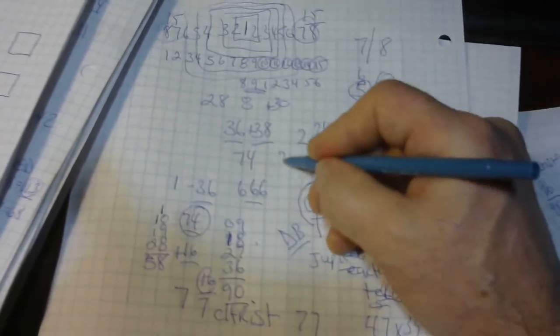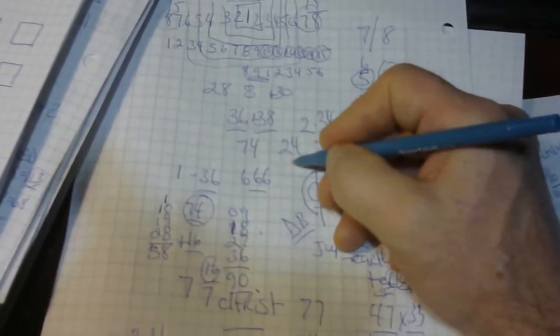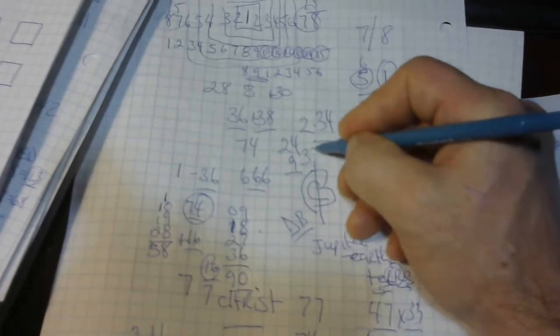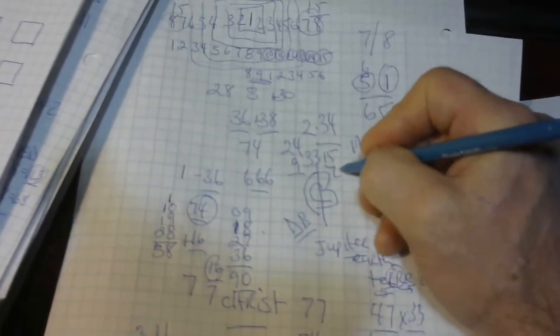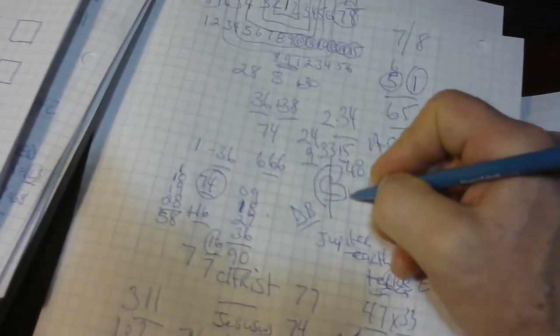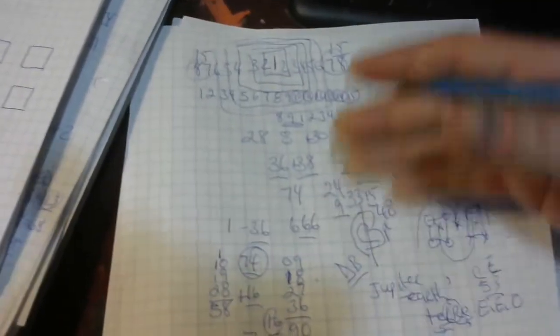2 times 3 times 4 is 24, plus 9 equals 33 or 15. 48 equals to the Son of Man. It also equals to Pluto. I'm just showing you how we bring things together.